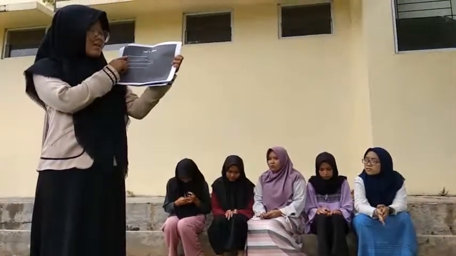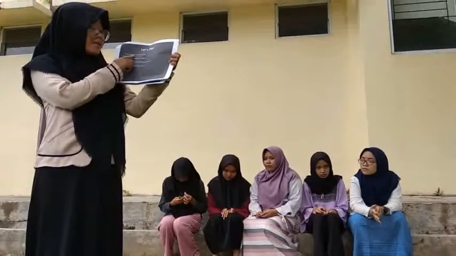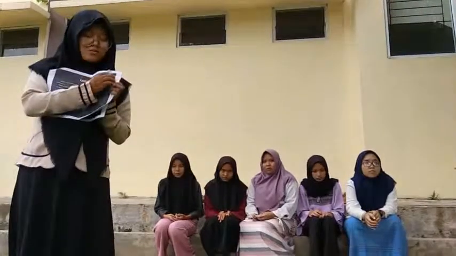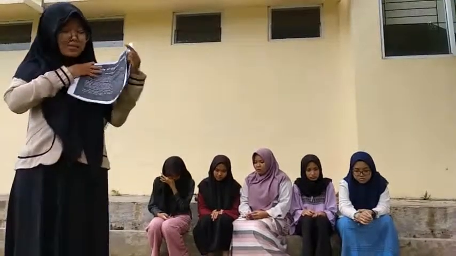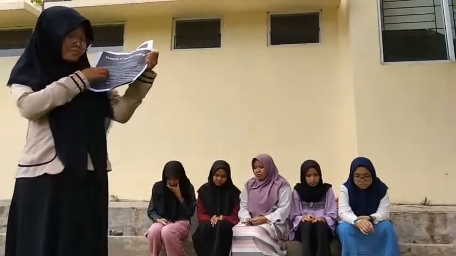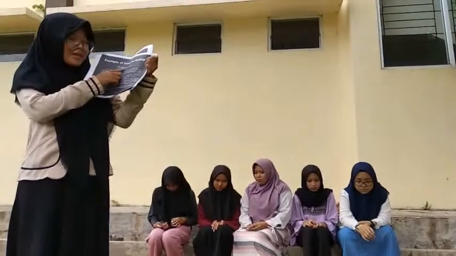The first number, what is the main idea of the text? To find the answer, you must read the text again. And the main idea is the ant and the dove.